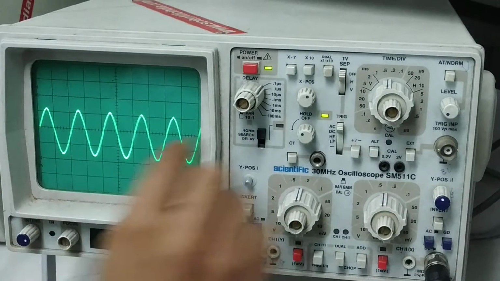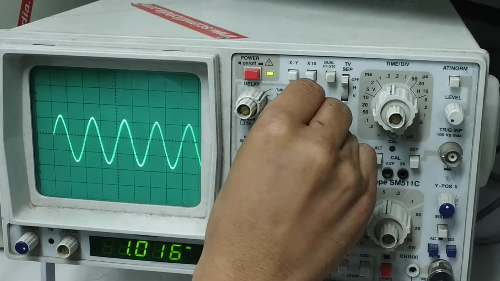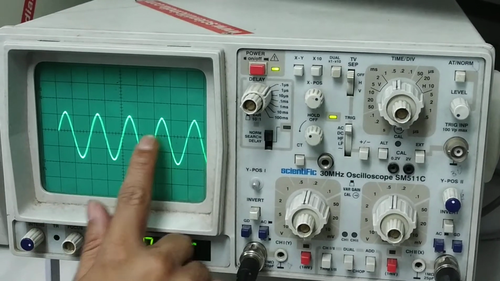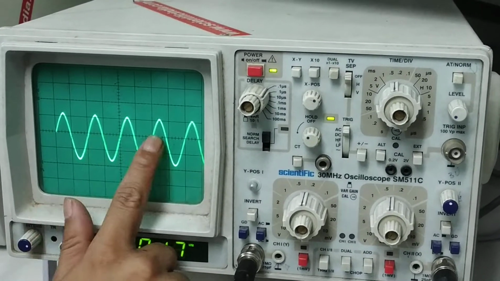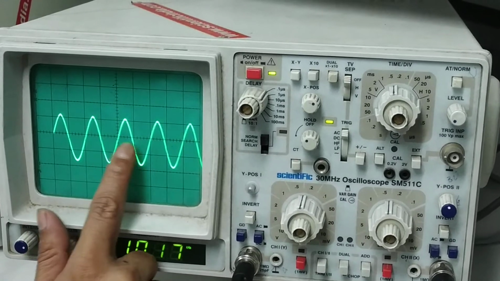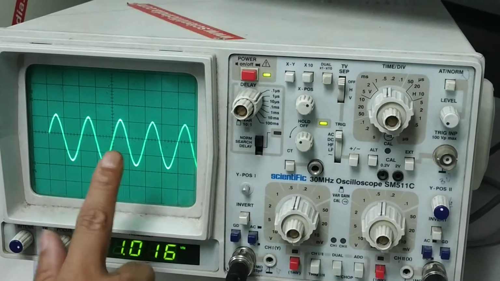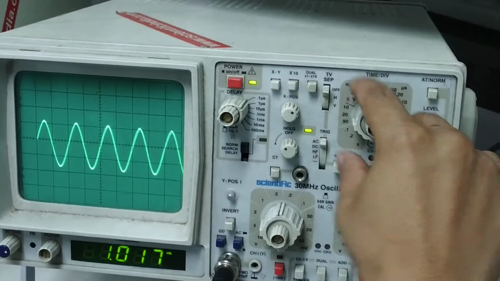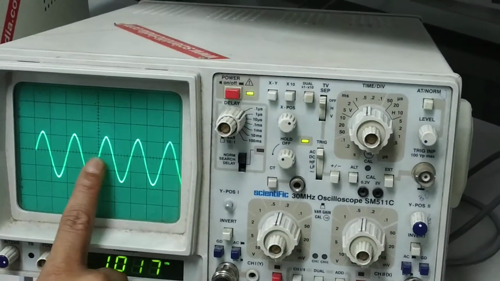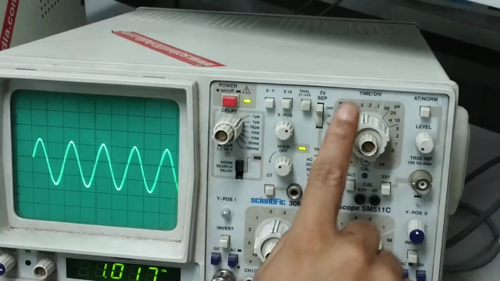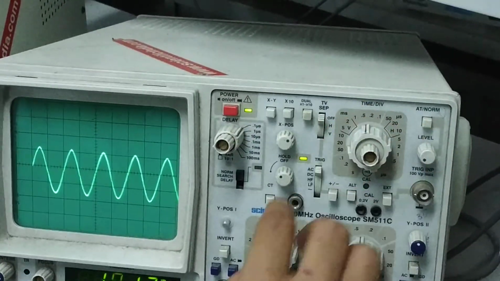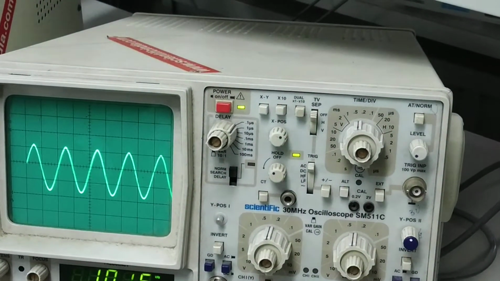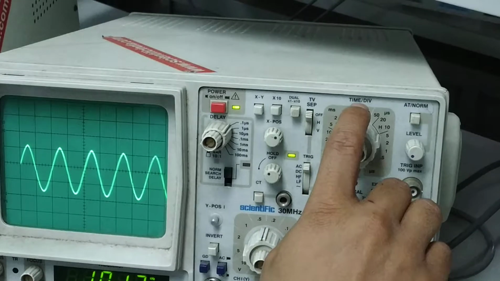As you can see here, suppose the signal started from this point to this point, it is 1 cycle. 1 cycle of the signal is taking 2 boxes. So 1 box will be around 0.5 millisecond. So in total, 2 boxes will be 1 millisecond. If 1 millisecond is converted to frequency, it will be around 1K. So you can see it is the same. It's showing here 1 kilohertz, and if you measure by this also, it will show you 1 kilohertz.